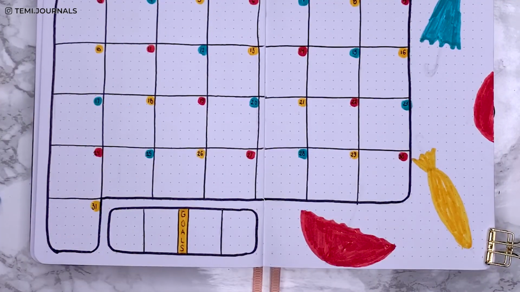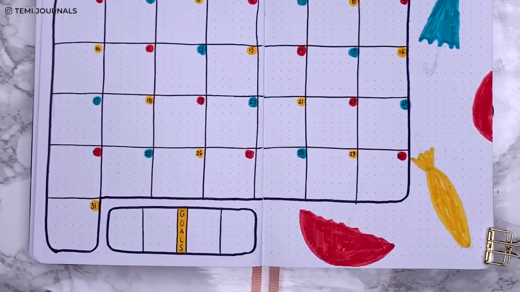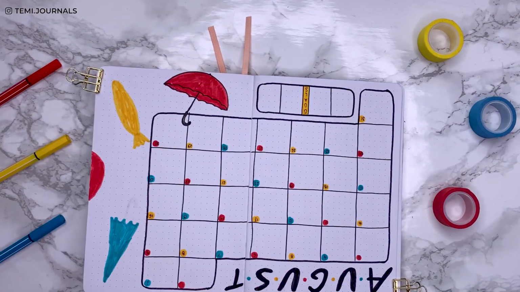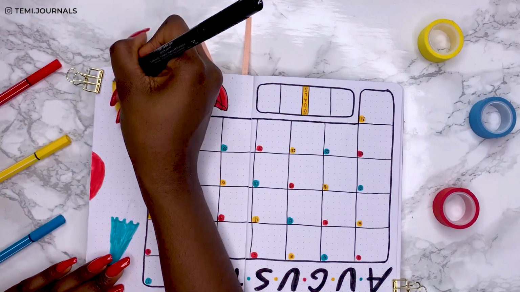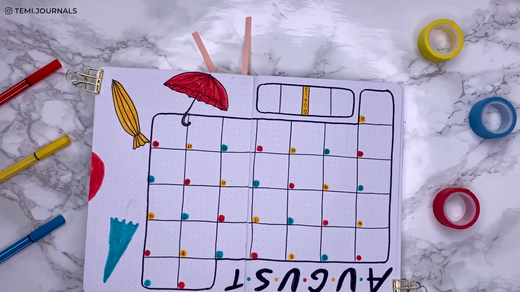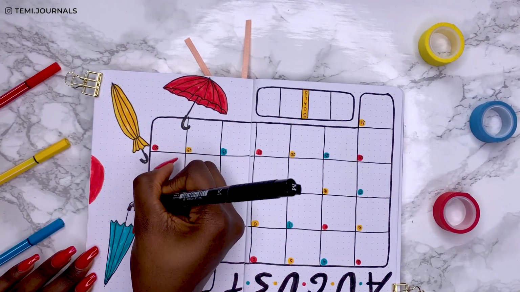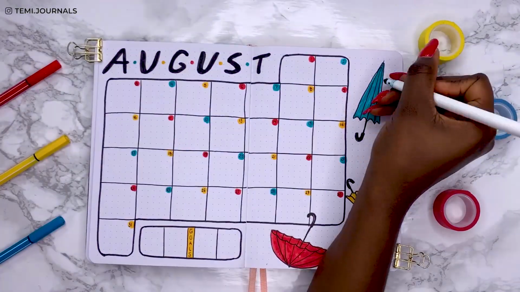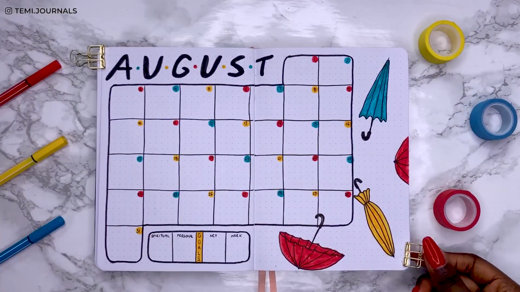I added a goal section to the bottom of the page. I've got yearly goals and I split them into monthly goals, so I use this spread to keep track of my goals. The 4 main categories of goals I track are spiritual, personal, art and work. And after outlining the umbrella doodles I've got on the page, my monthly spread is done.